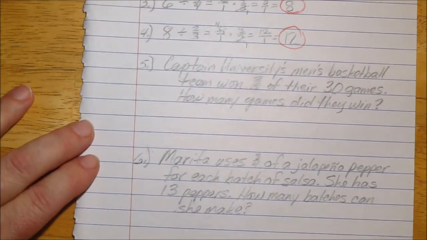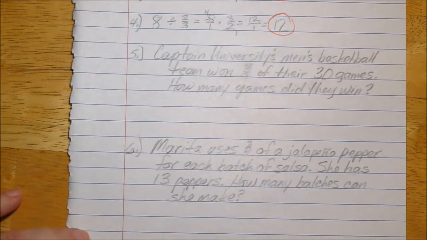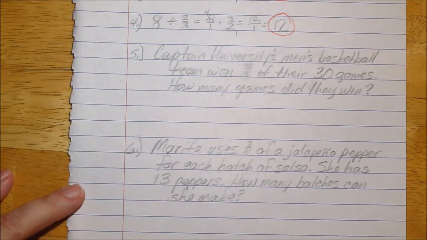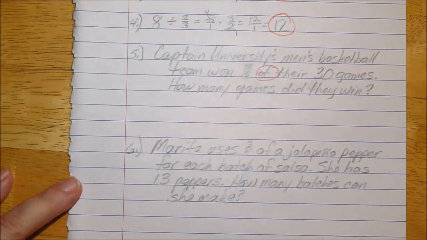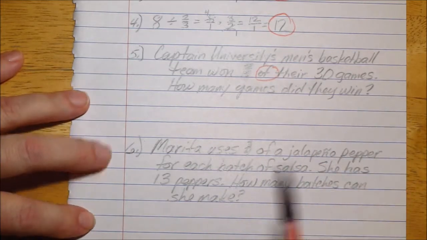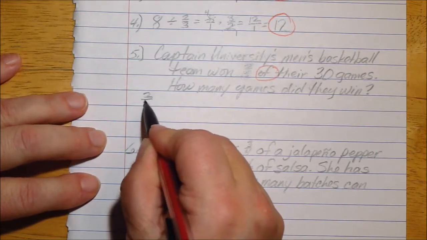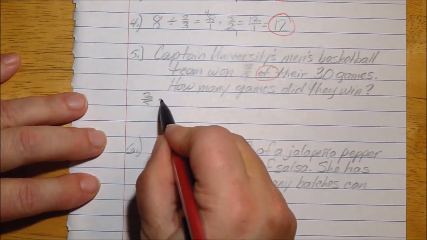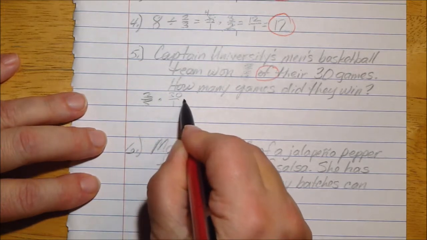Captain University's men's basketball team. They won 2/5 of their 30 games. And I'm just going to take my red pencil and immediately circle this, because this tells me I'm dealing with a multiplication problem. So I want to have 2/5 times, and I know that 30 needs to go over a 1. So I'm just going to put it over there right now.